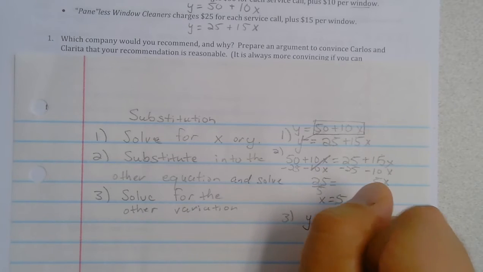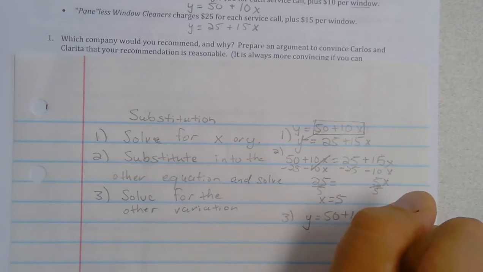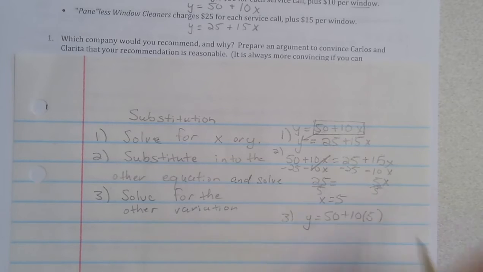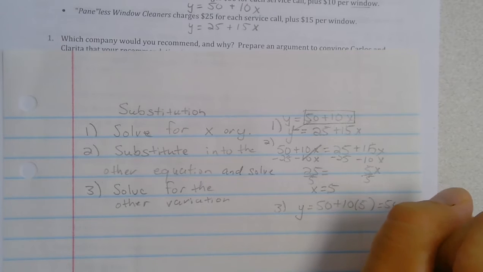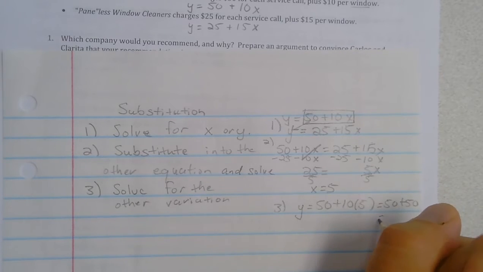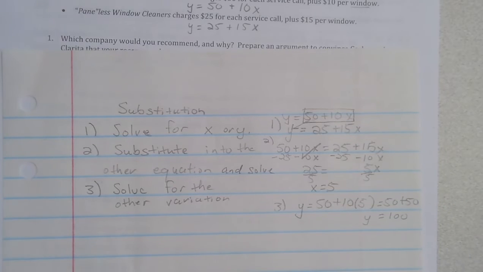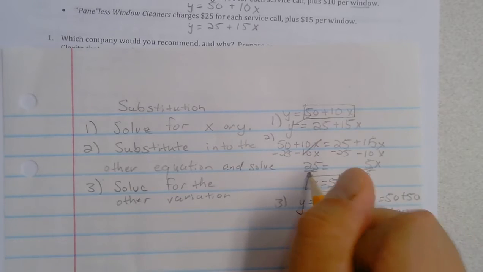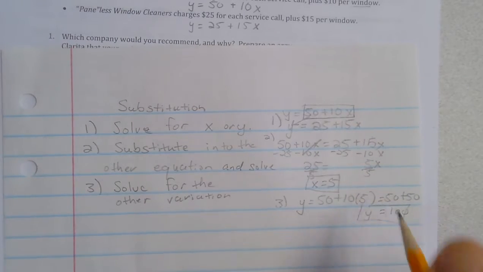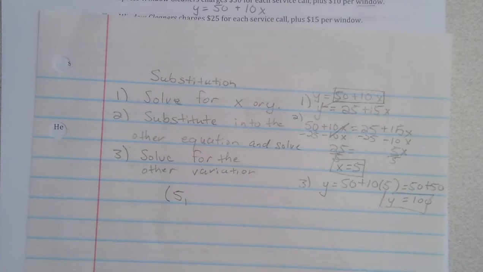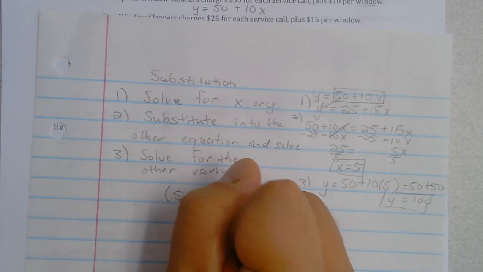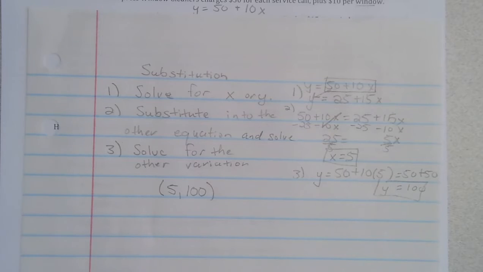So Y is equal to 50 plus 10X. And now I substitute 5 for X. And then we have 50 plus 10 times 5, that's 50. And now I'm going to have to work down. 50 plus 50 is 100. So Y is equal to 100. So now we have X and we have Y. That's our solution that works in both. So X is 5 and Y is 100. That is our solution to both.